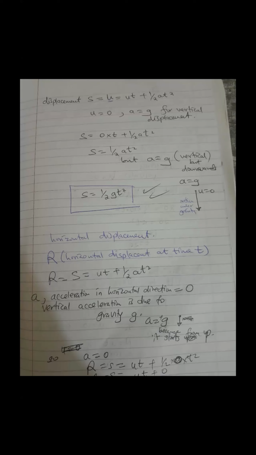What is our new formula? Our new formula will be the same as we are substituting from the formula s equals ut plus half at squared for vertical displacement. We said from the vertical displacement, u is equal to 0 and a is equal to g.